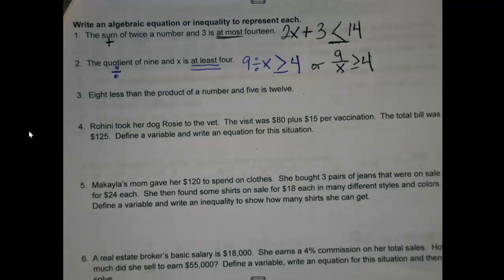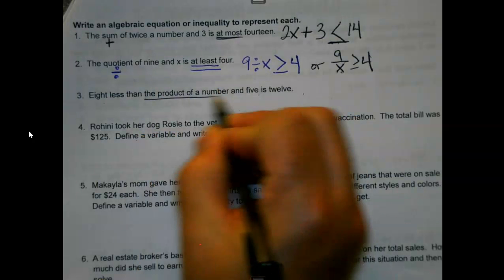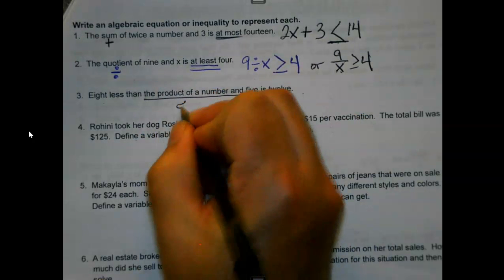Now, I'm going to freeze the screen here for a moment. I want you to try out number 3 because I tend to get lots of different answers for this. I want to see how you're feeling this out. I will show back up here in a moment.